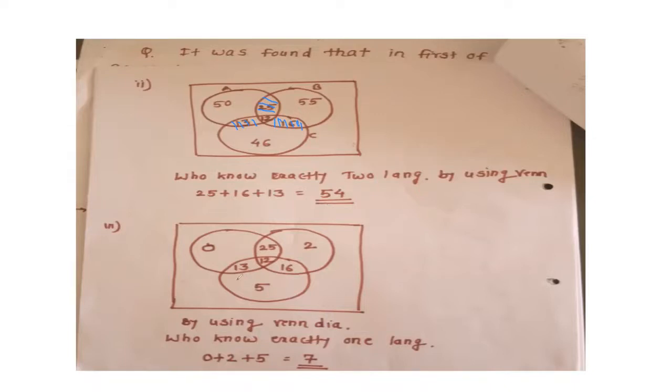The next question, the last question, is who know exactly 1 language. What does exactly 1 mean? We have to find out this part, by using the Venn diagram. This part is 0, this part is 2, and this part is 5. The total value of A is 50, B is 55, and C is 46. We subtract 25 plus 12 plus 13 from 50, so we got 0. Same here, 55 minus (25 plus 12 plus 16), so we got 2. Same here, 46 minus (13 plus 12 plus 16).